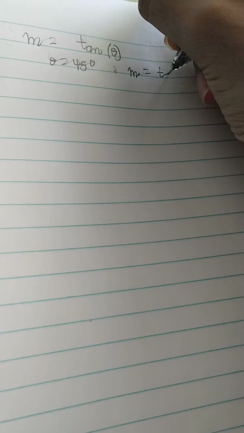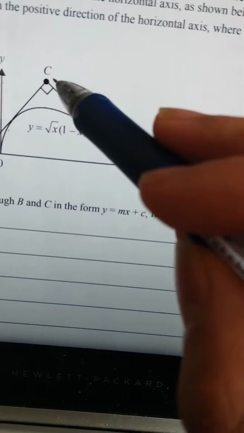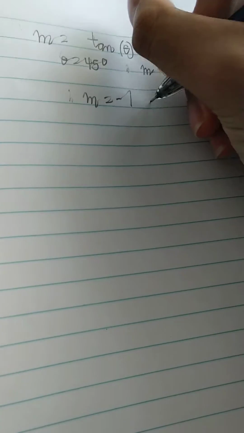Therefore, m is just tan 45, which from our exact values table is 1. However, if you look in the diagram, this gradient has to be negative, so we simply put a negative in front of the 1, therefore m equals negative 1. Therefore y equals negative x plus c.